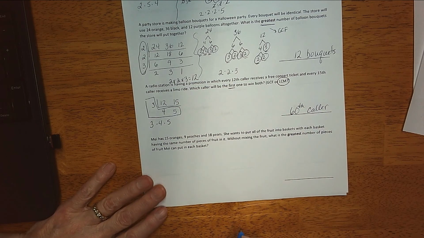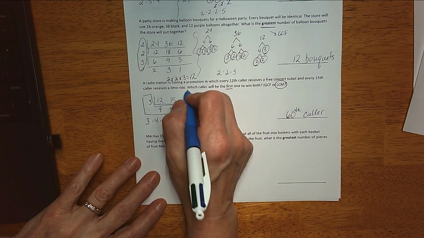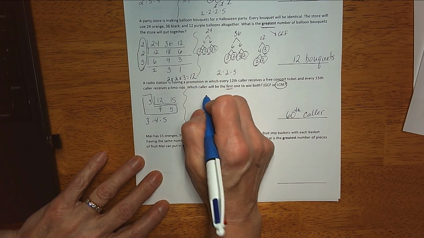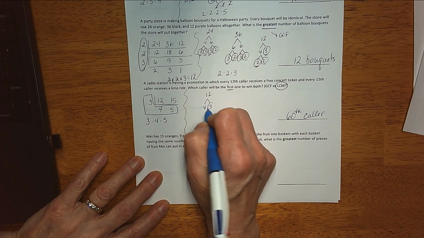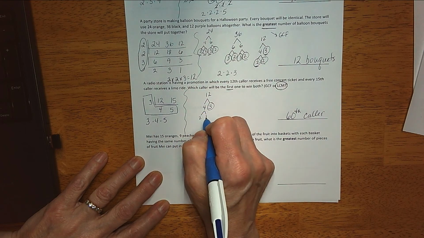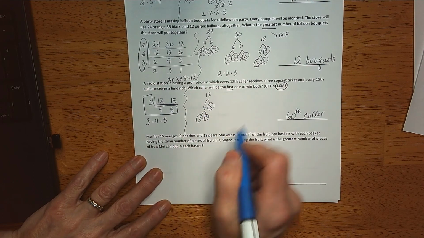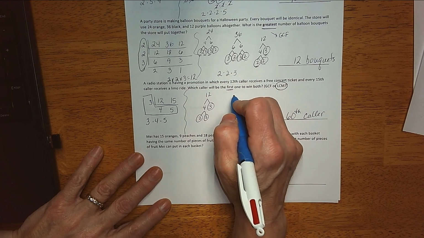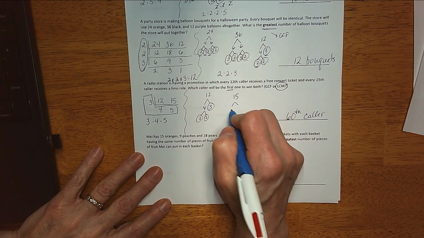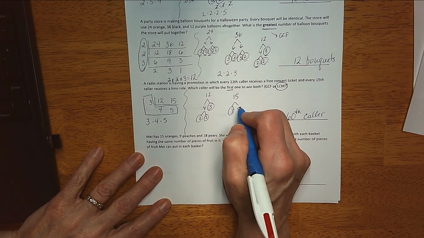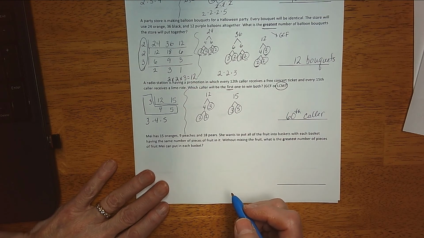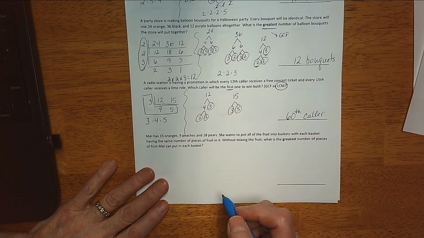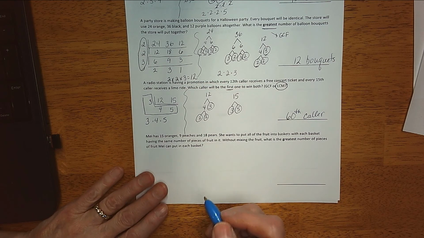All right, let's look at that using the prime factorization method then. Prime factorization of 12 is 4 times 3, and then 4 is 2 times 2. And then prime factorization of 15 is 3 times 5. And so we want to pick up every number as often as it occurs.